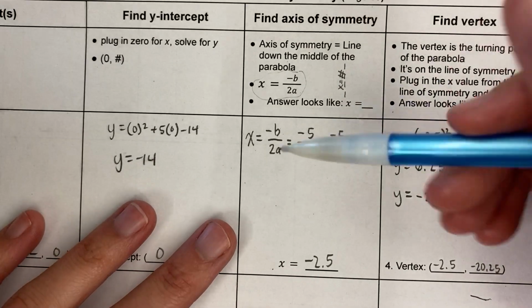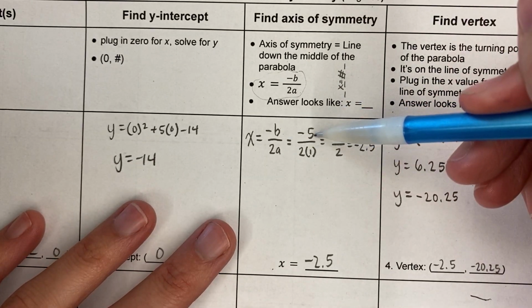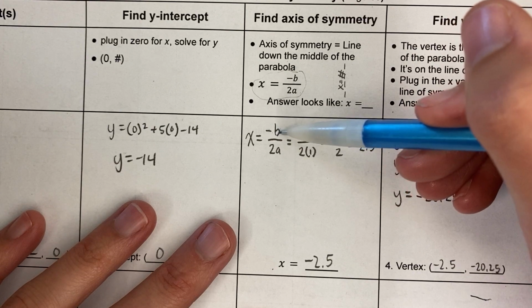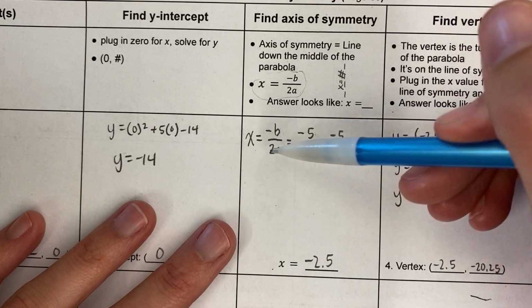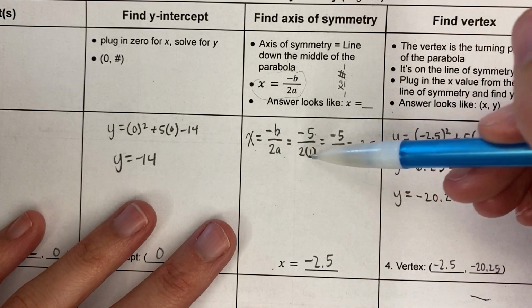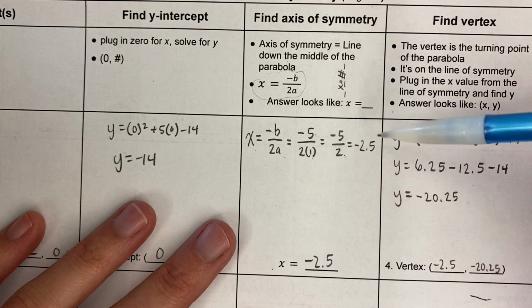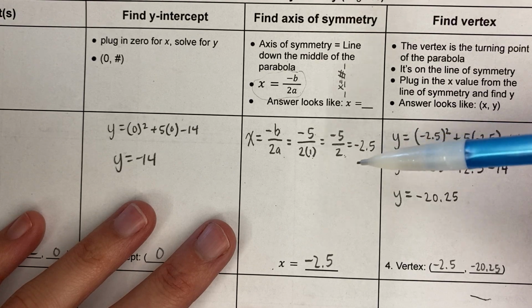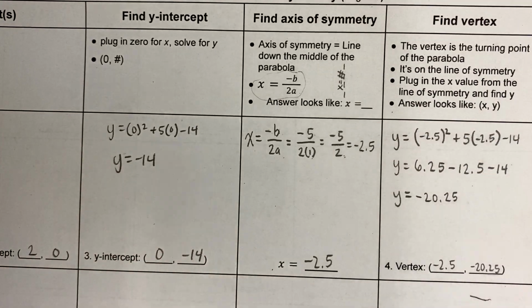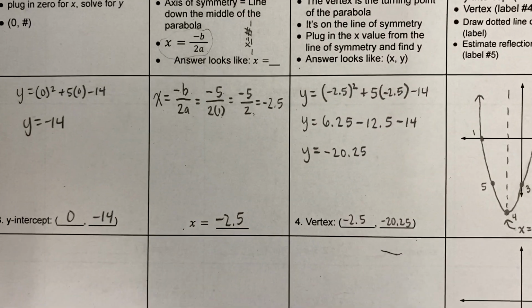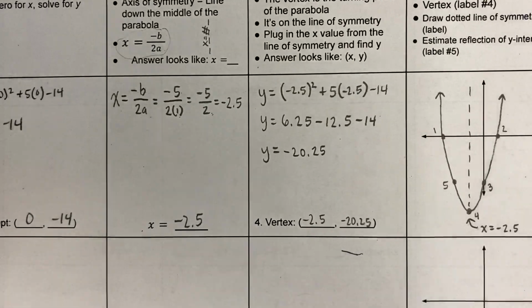So let's take a look what that looks like. So b is 5. But this is opposite of b. It's negative b. So it becomes negative 5. On the bottom, it says 2 times a. So I do 2 times 1, which is 2. This becomes negative 5 divided by 2. That's negative 2.5. Here's what that tells me. That tells me on the graph, at negative 2.5 is the axis of symmetry.